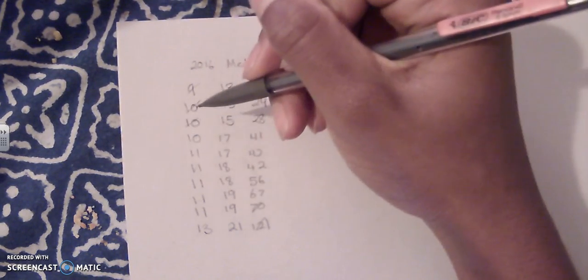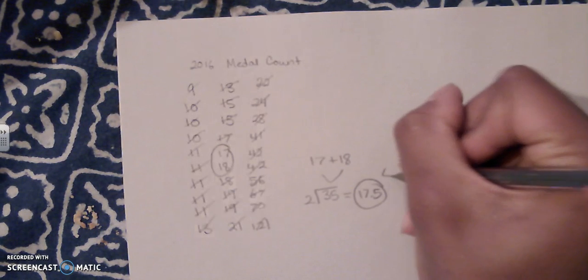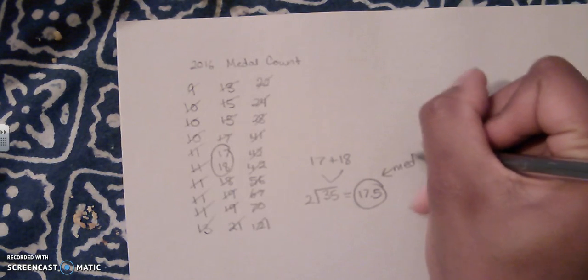So to find the median, I usually just cross off one from the low end and one from the high end until I get to the median. Now, remember we said that if there are an even number of values in your data set, you're going to end up with 2 center numbers that you're going to find the average of to get the median. I found 17 and 18, so when I add 17 plus 18, I'm going to get 35. Divided by 2 gives me 17.5. Yay! We found our median. 17.5.